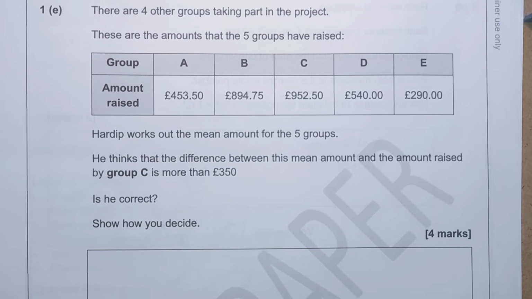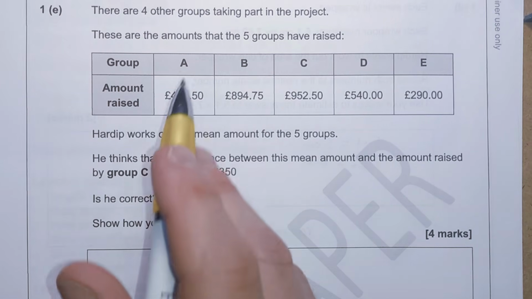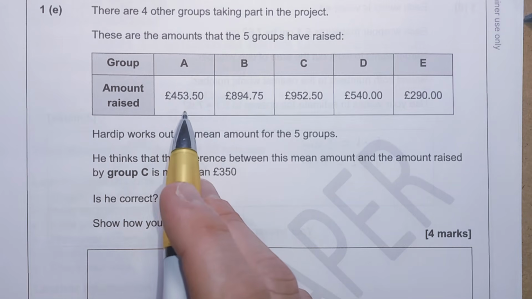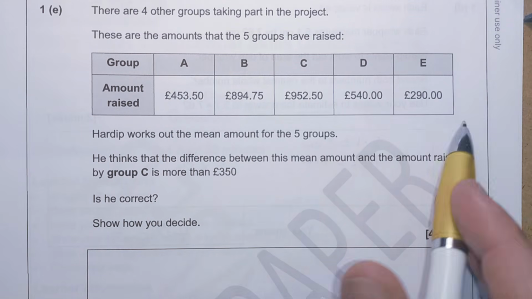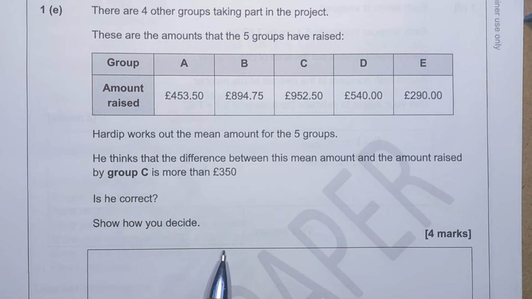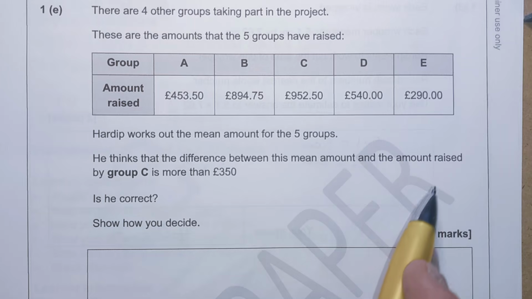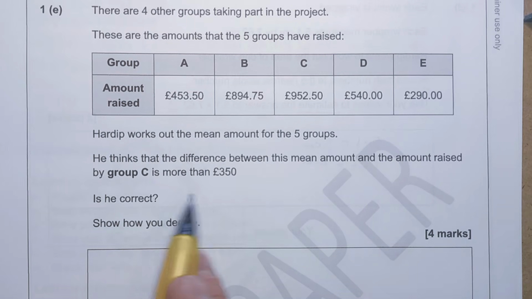Okay, 1E. There are 4 other groups taking part in the project. These are the amounts that the 5 groups have raised. So Group A raised £453.50. This is what the others raised. Hardip works out the mean amount for the 5 groups. He thinks that the difference between this mean amount and the amount raised by Group C is more than £350. Is he correct?